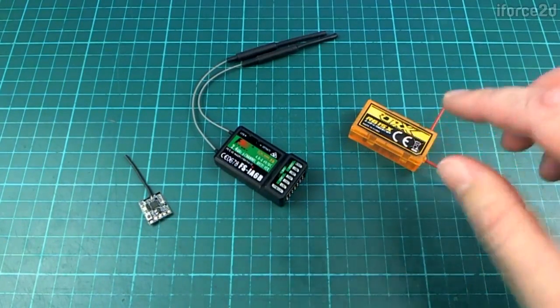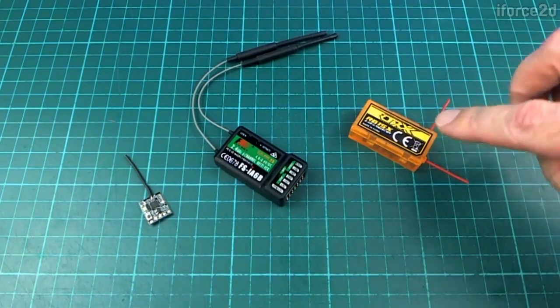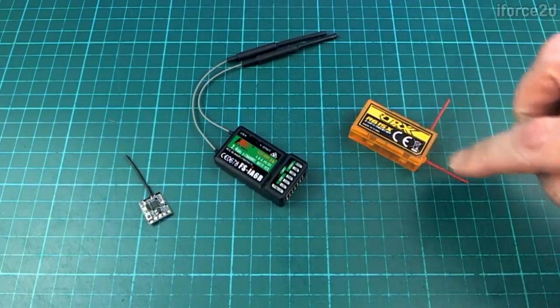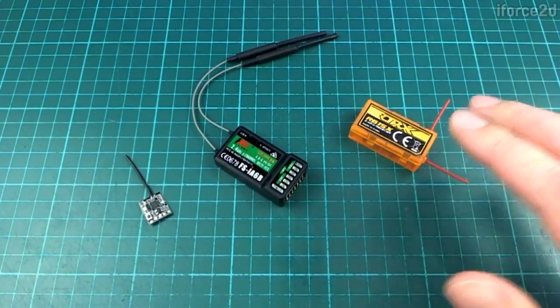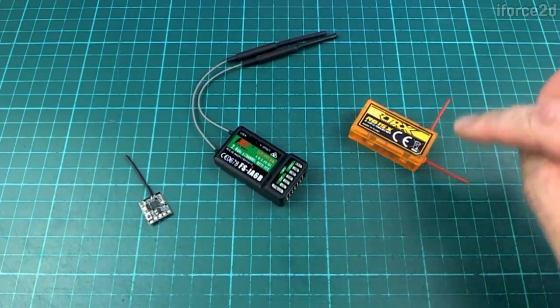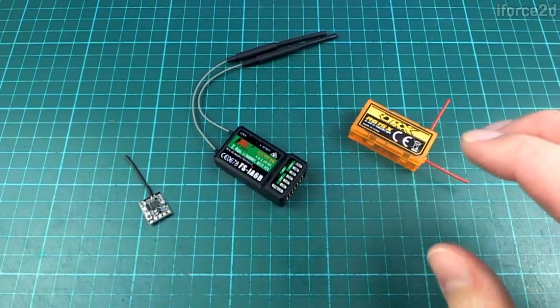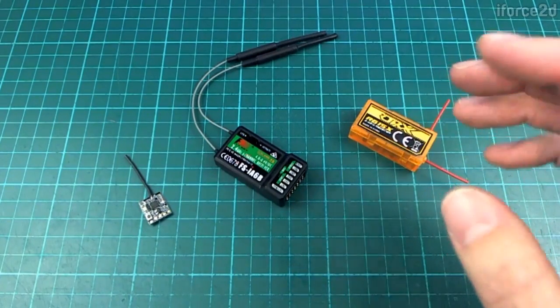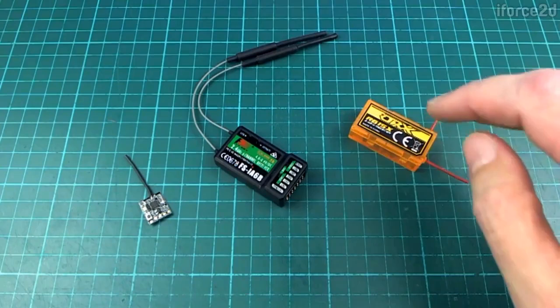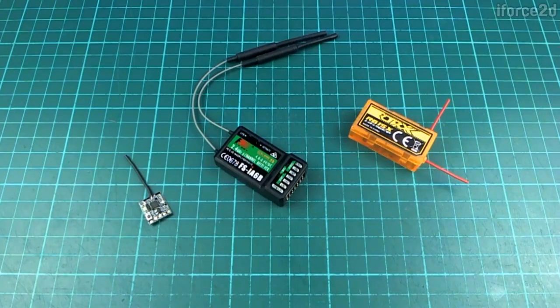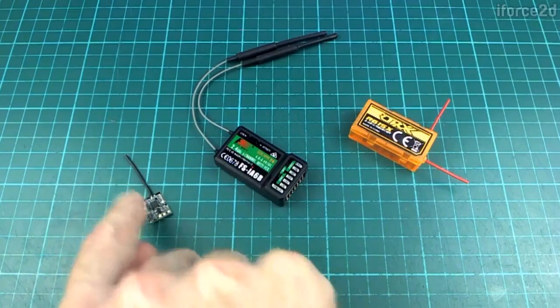For the receivers that have two antennas like this, it's actually listening to the radio signal on both of these at the same time, and at any given time one of the antennas will usually have a little bit stronger signal than the other one, and it continuously switches between them to use whichever one is stronger. This system is known as diversity. So this one on the left doesn't have any diversity.